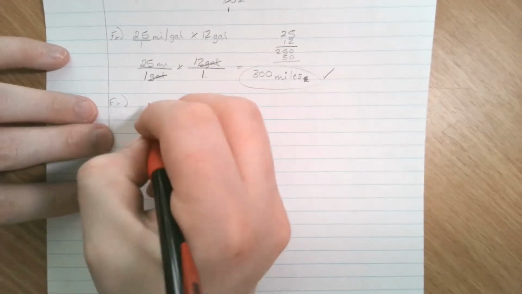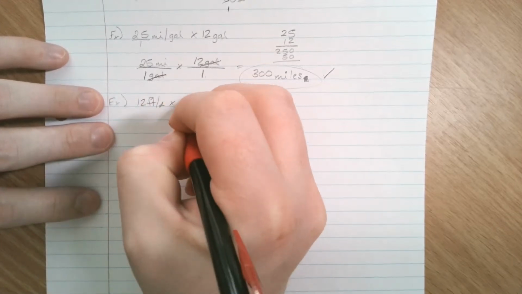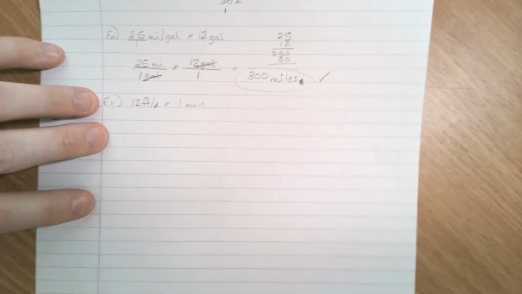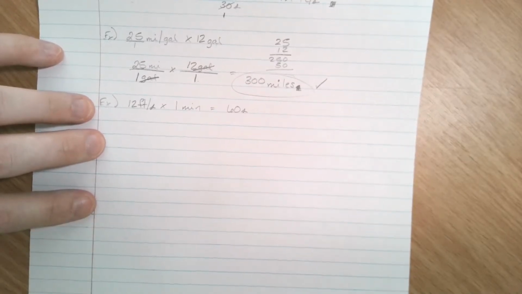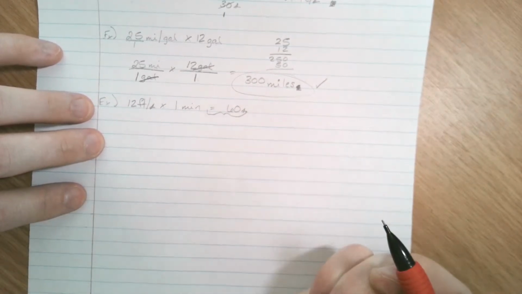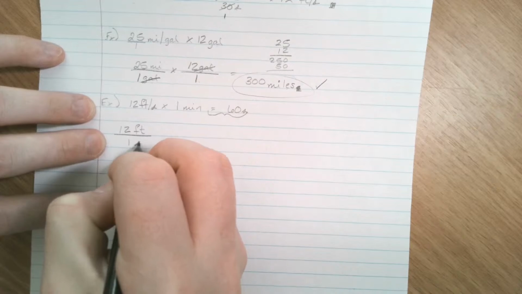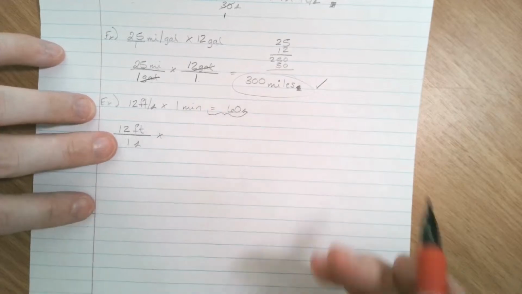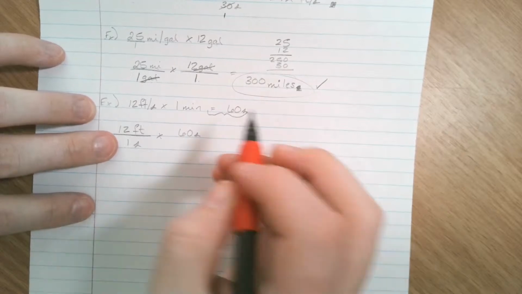We also have an example of 12 feet per second for 1 minute. Well, 1 minute equals 60 seconds. So what this means for us, because we know this, 12 feet per second times 1 minute, which is 60 seconds. So that is 60 seconds.